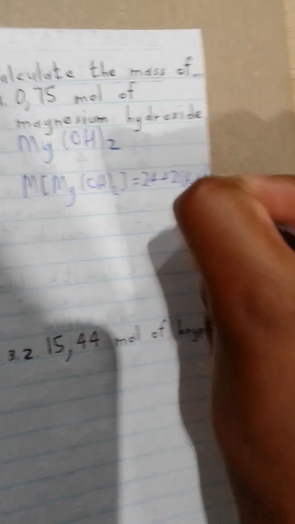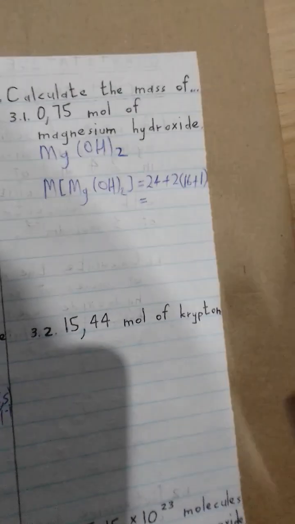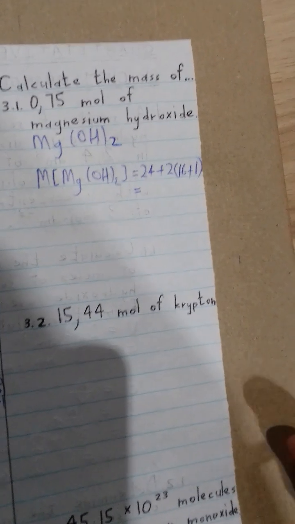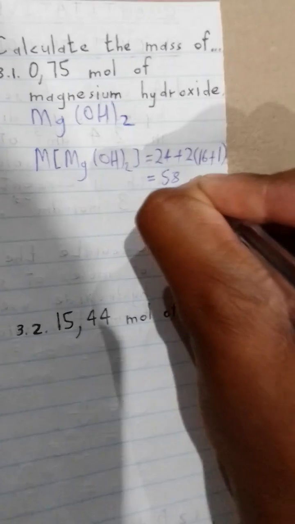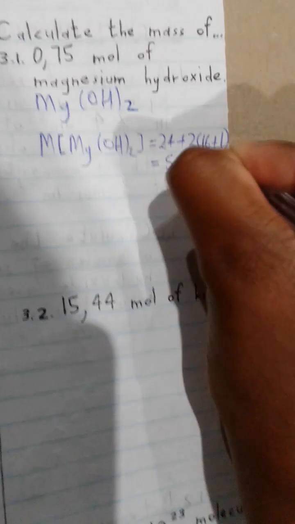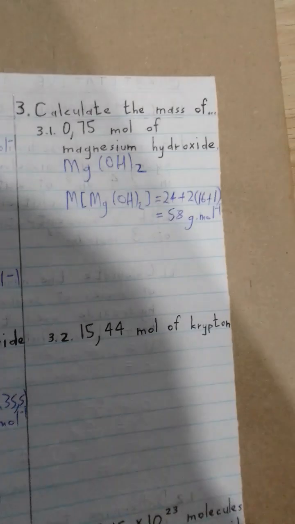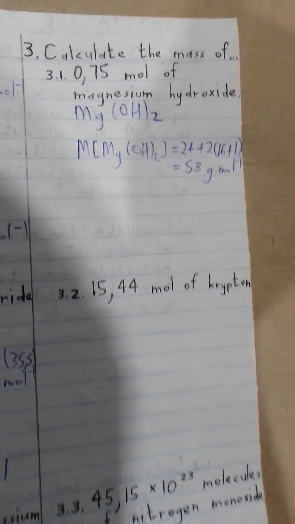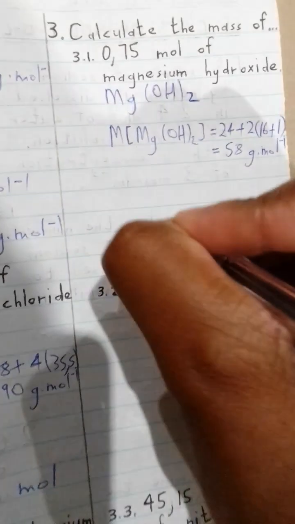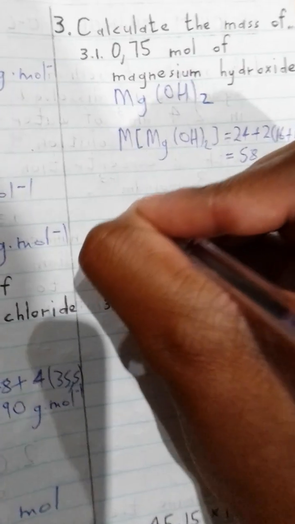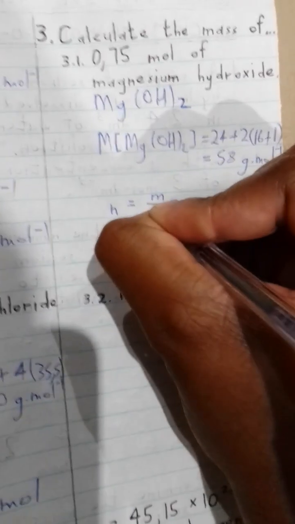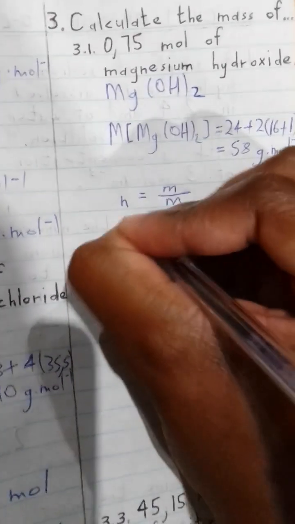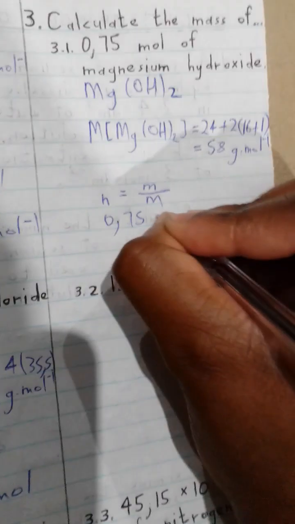Molar mass of hydrogen is 1. So it's 58 grams per mole. Okay, I hope that makes sense. Remember the formula. Number of moles is 0.75.